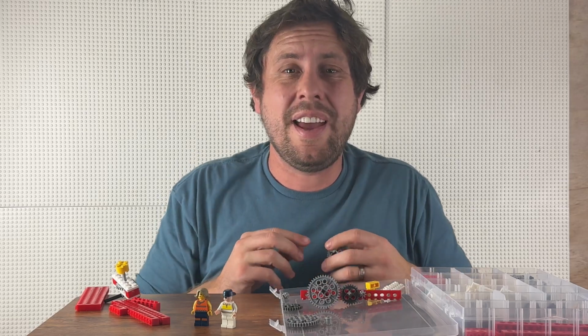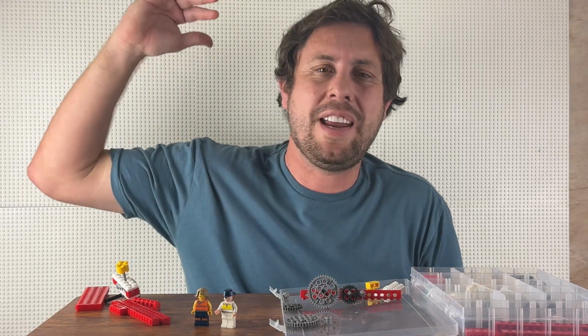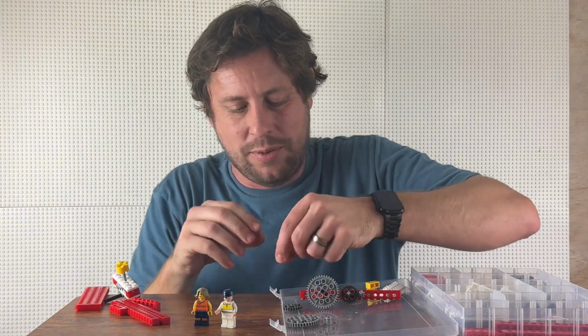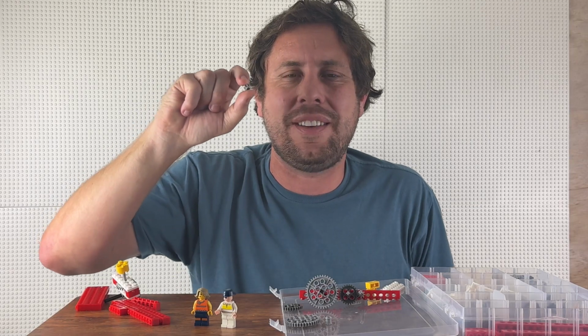So theoretically, you could have a gear that's as big and tall as this entire classroom, and then you could connect it to one of these tiny little gears right here, as long as the teeth on the super big gear were small enough to connect to this one.